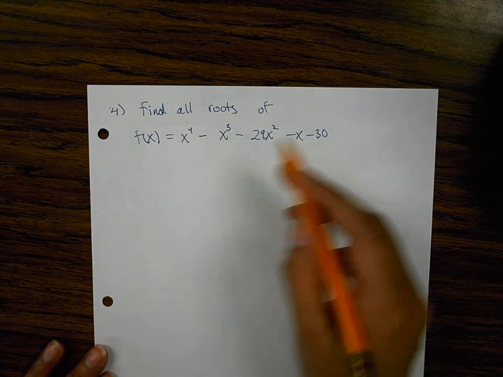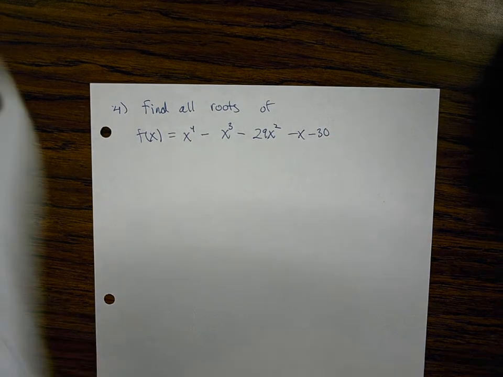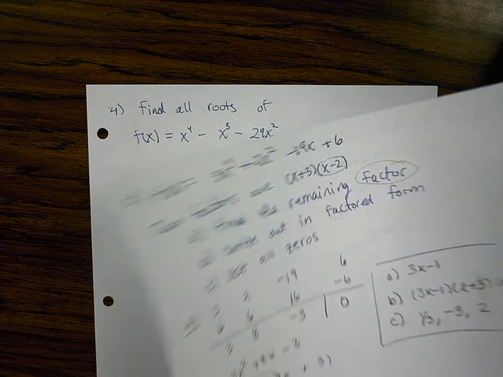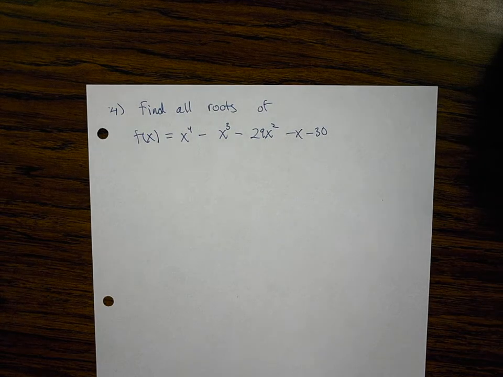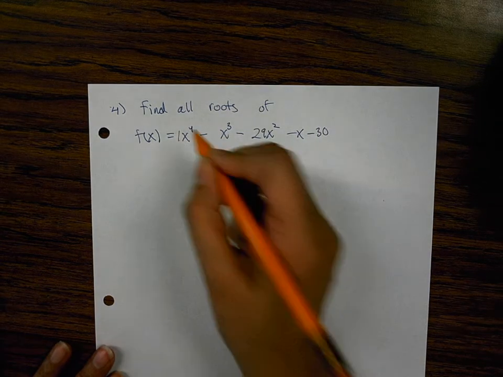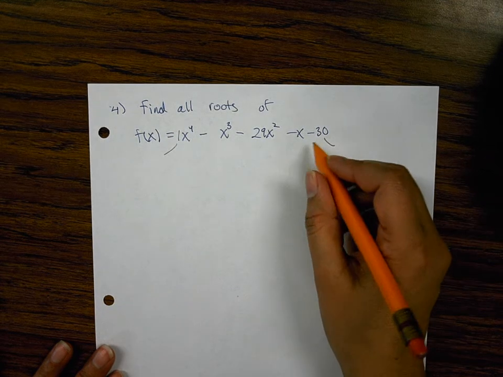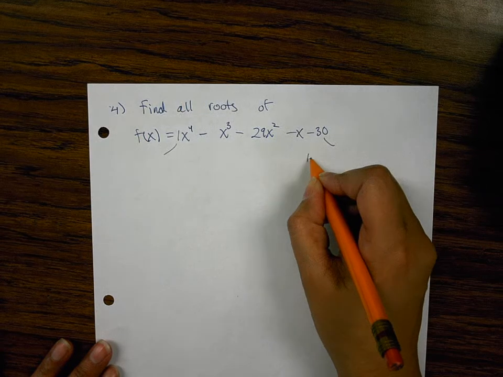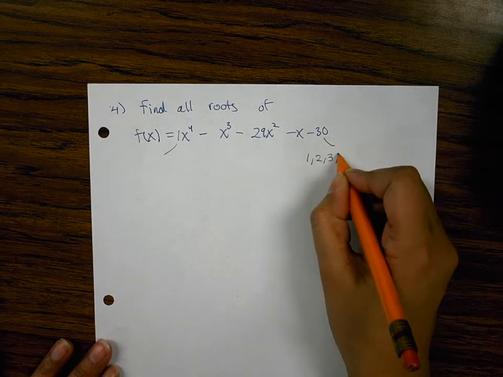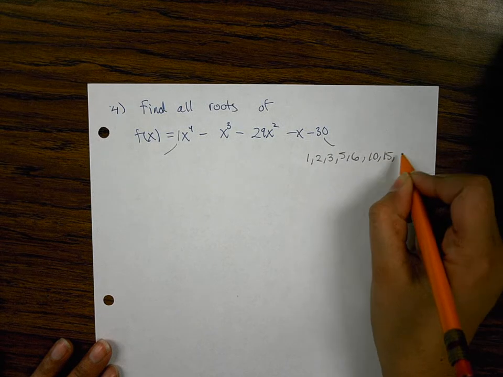Okay, they didn't give you anything. Like on the other problems that we've been doing, they were giving us solutions, or they were giving us some factors, and we had a place to start. Now they give us nothing, so we're going to use the rational root theorem. Factors of 30 over factors of 1. Factors of 30, I'm going to ignore the negative, just 30: 1, 2, 3, 5, 6, 10, 15, and 30.